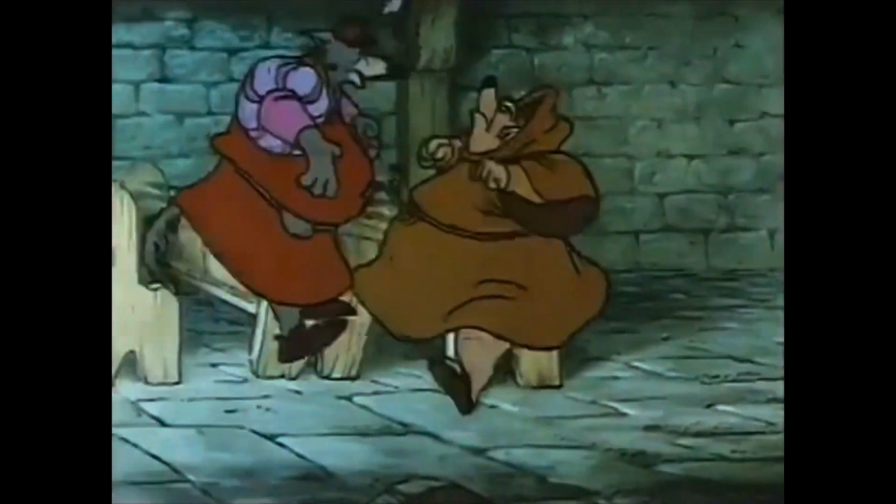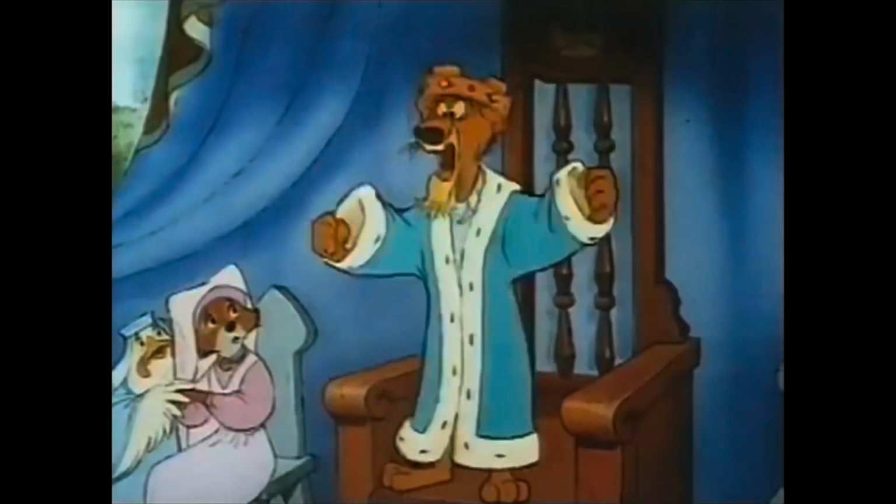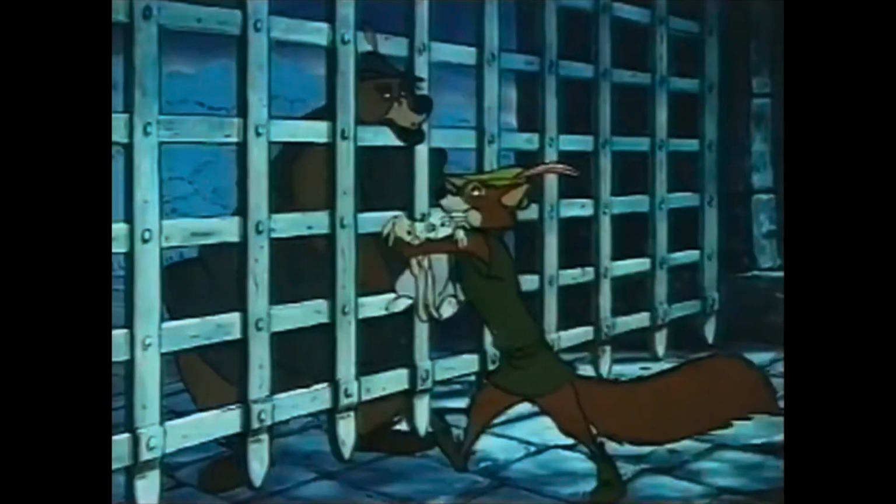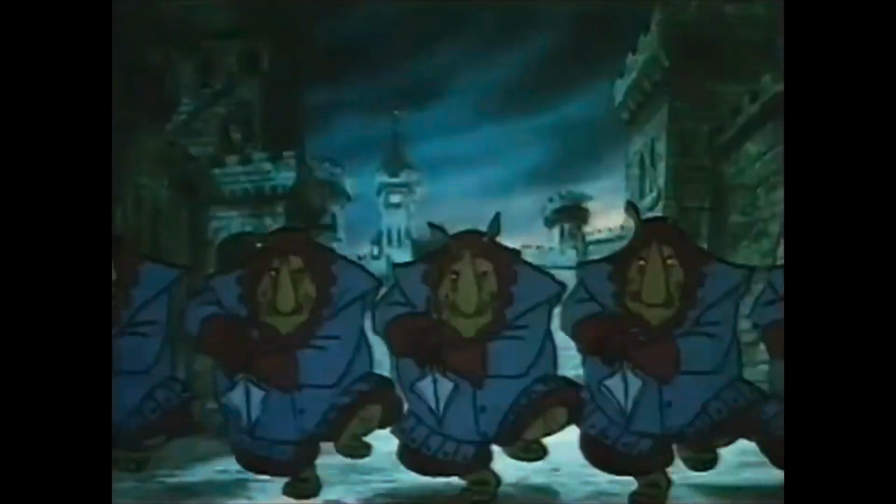Robin Hood was released in 1973 and was directed by Wolfgang Reitherman and is the 21st Disney animated feature film. It is based on the legend of Robin Hood and tells the story of a legendary British outlaw as he steals from the rich and gives to the poor, while Prince John wishes to take over all of England.